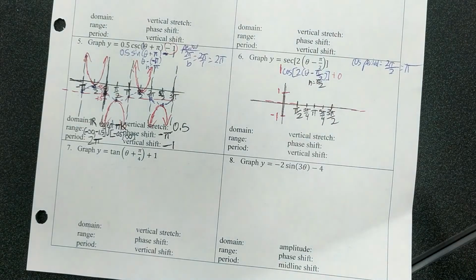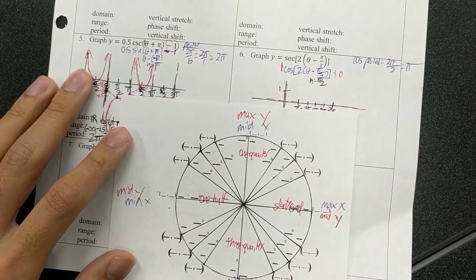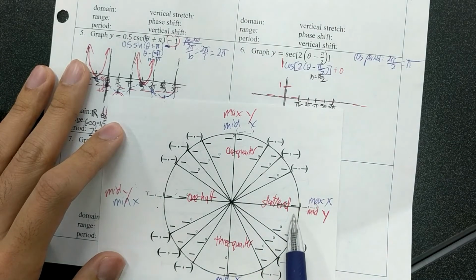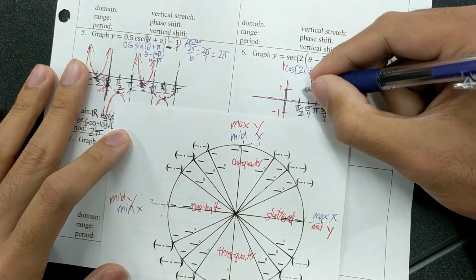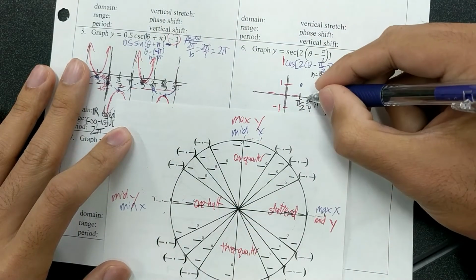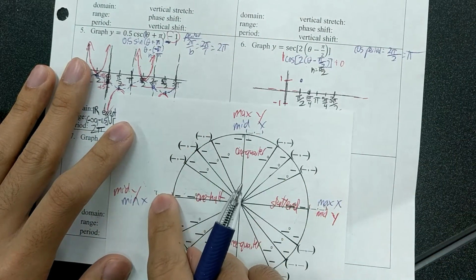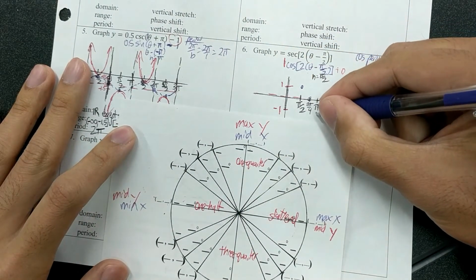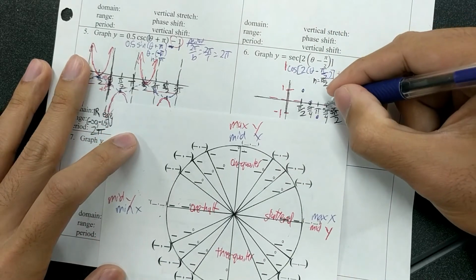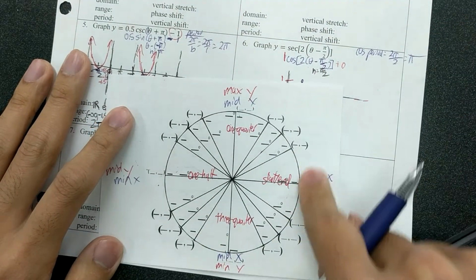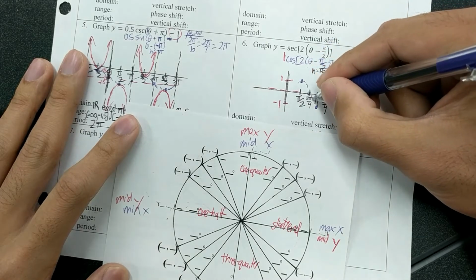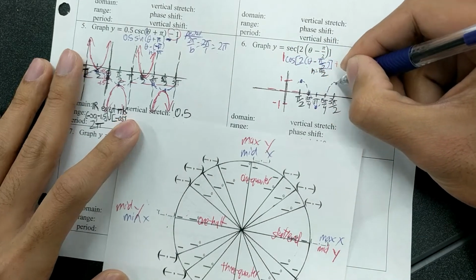All right, so for cosine, at the beginning of the period, I'm at the maximum. Then I go to the midline, over to the minimum, back to the midline, and then over here to the maximum. Okay, so here is one period of cosine.